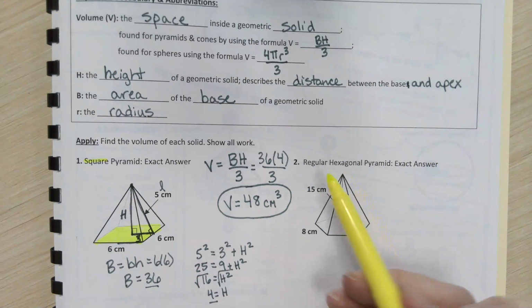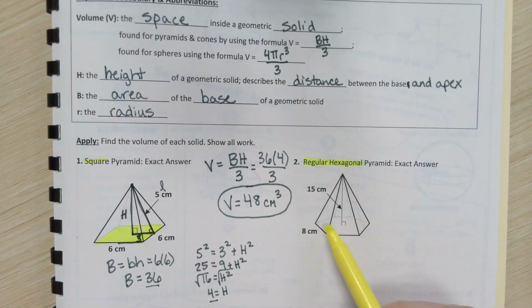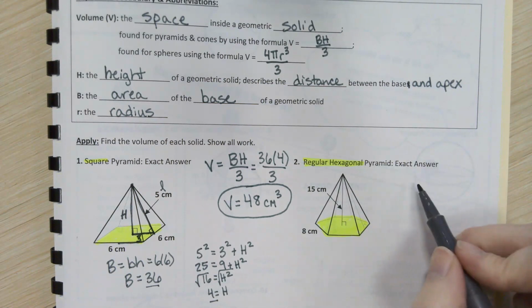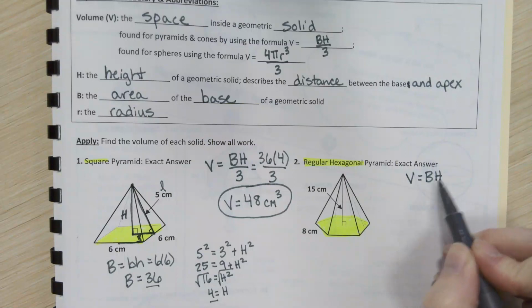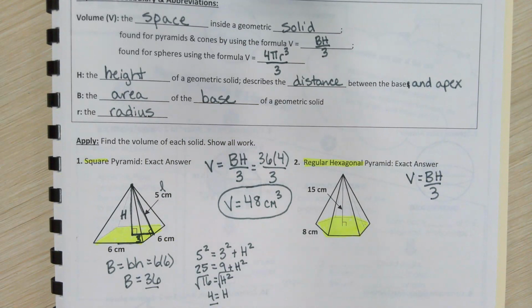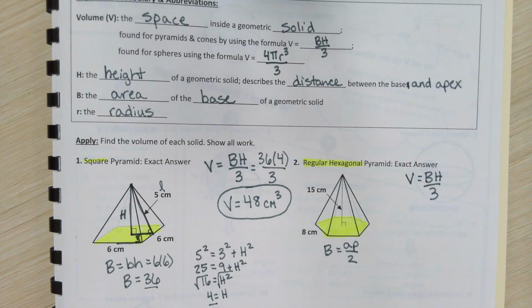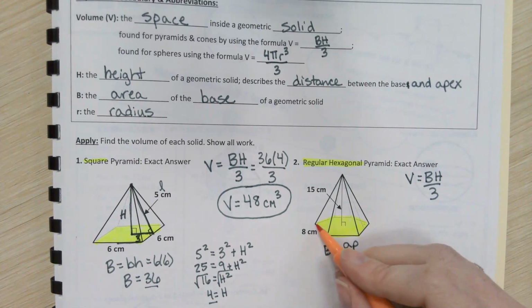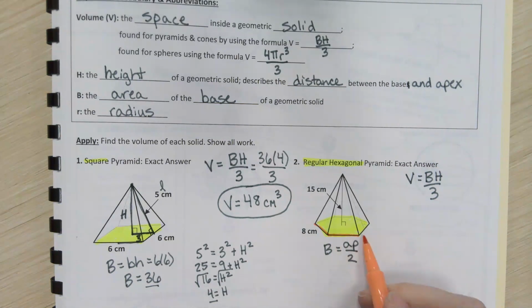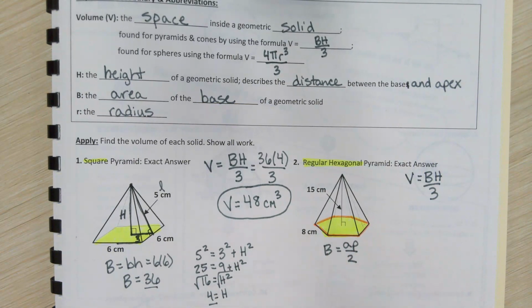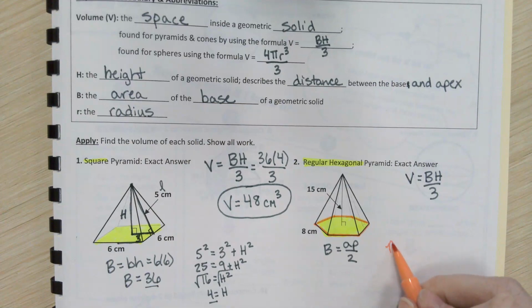All right, moving to the next one, we can see a clue about the base shape. A regular hexagon is involved this time. We're still dealing with a pyramid, so our volume formula is capital B times capital H divided by 3. When we're working on capital B and we're in regular hexagon mode, that's going to be AP over 2. And it looks like we do have enough information here to find the perimeter. If one side is equal to 8, then that means all 6 of our sides will be equal to 8. So perimeter will be a quick 6 times 8, or 48.